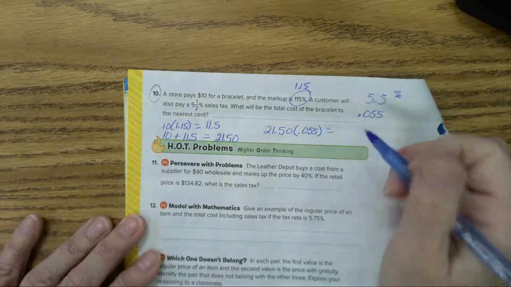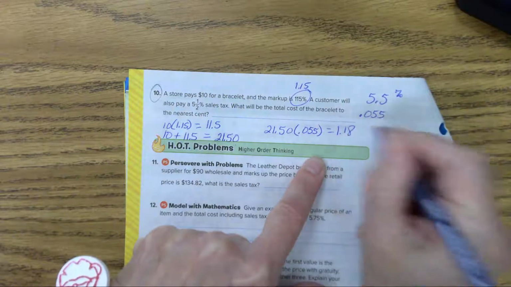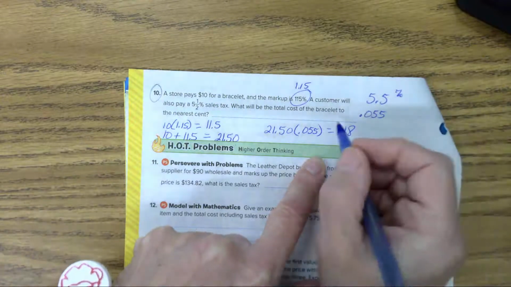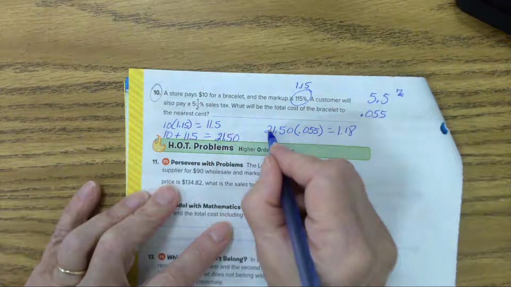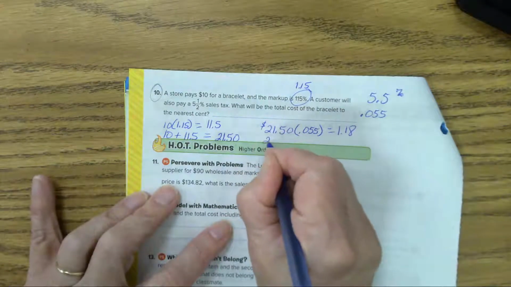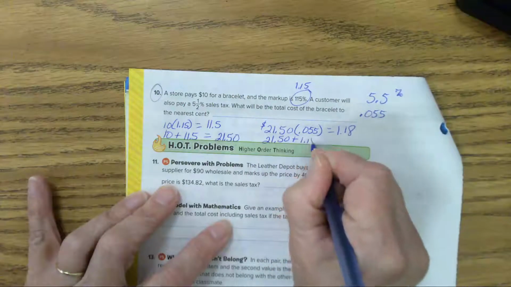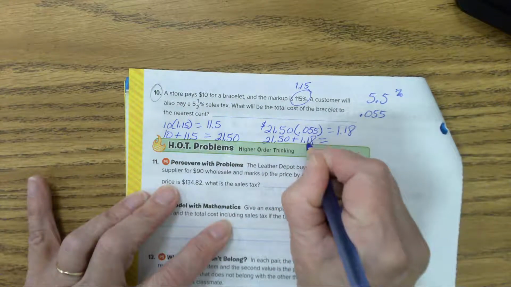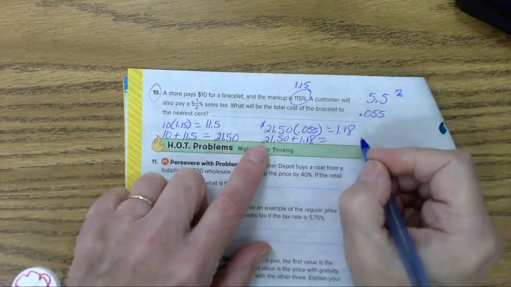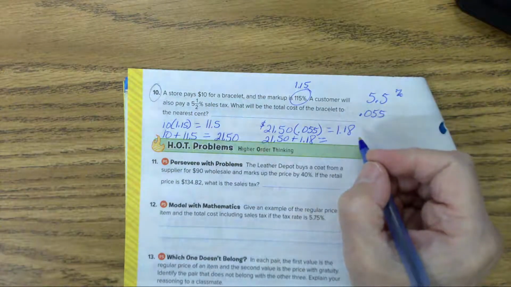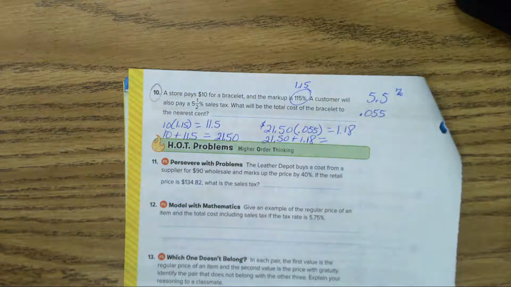And it's going to be $1.18 when I round it to the pennies place. So now, what will be the total cost? Well, you're going to take $21.50 plus the tax of $1.18. So in order for you to walk out of the store with that bracelet, you are going to have to pay $22 and what, 68 cents?